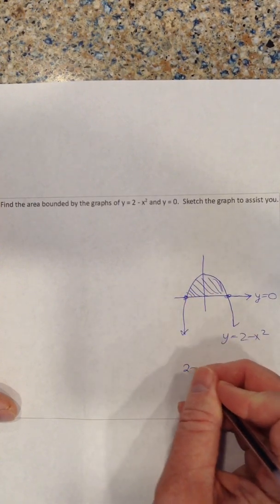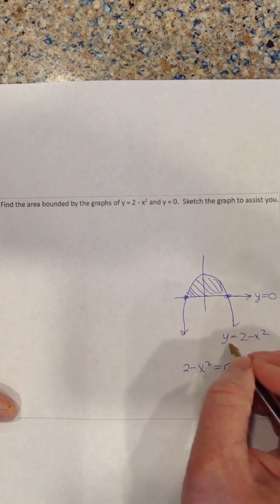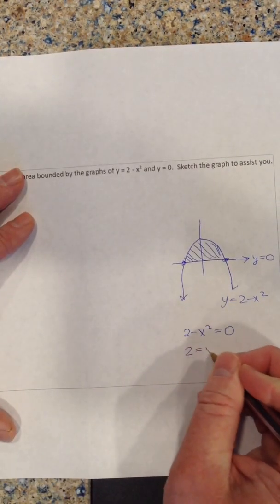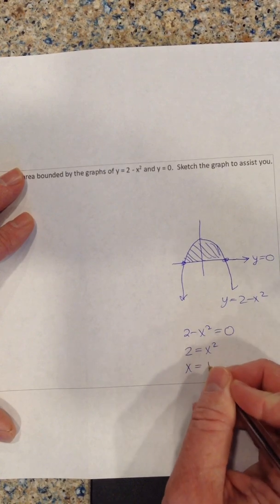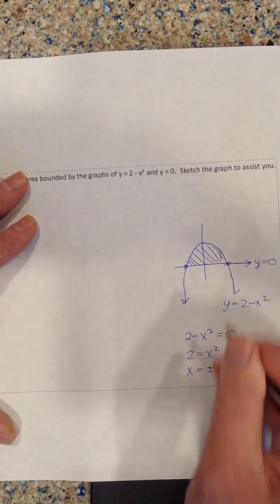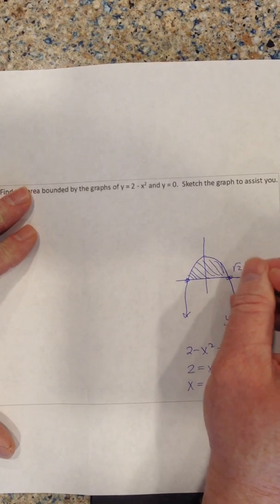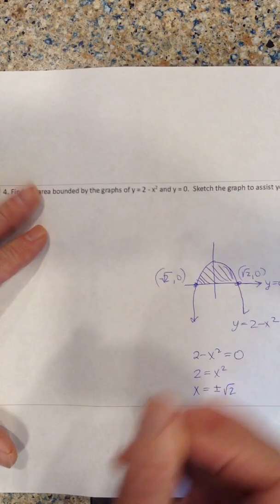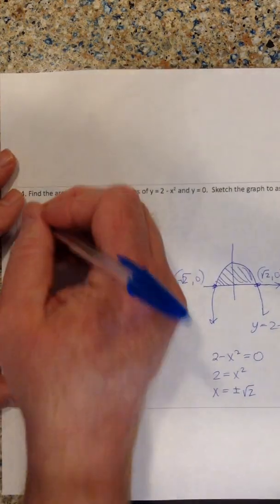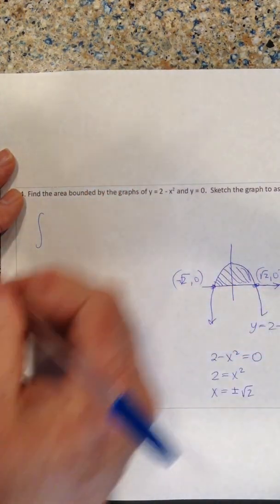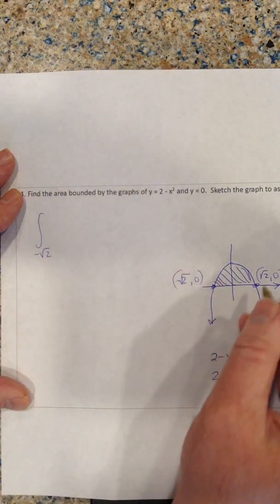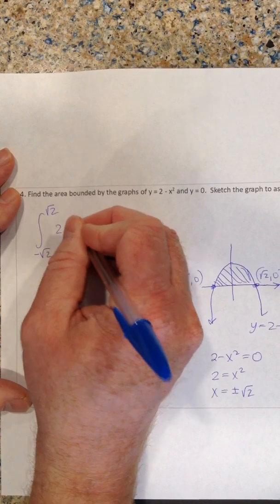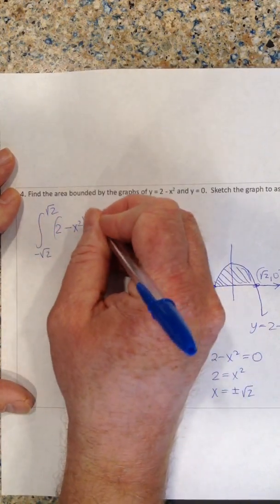So I'm going to set these equations equal to each other: 2 minus x squared equals 0. Then 2 equals x squared. So x equals plus or minus root 2, which fits our graph: square root of 2 comma 0 and negative root 2 comma 0. So now I'm going to set up my integral, which will give me the area of that shaded region, negative root 2 to root 2 of 2 minus x squared dx.